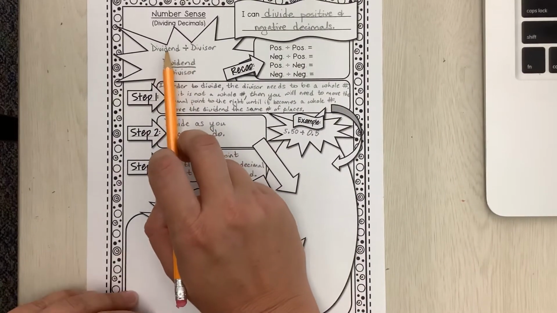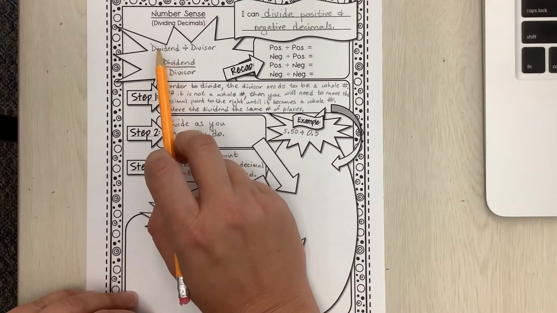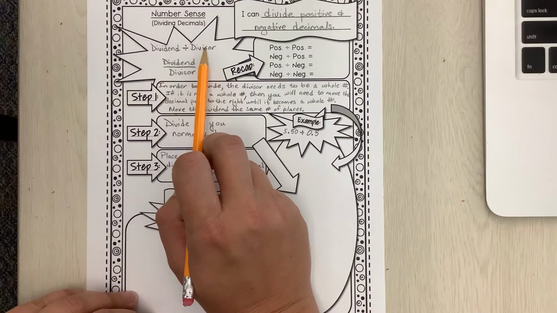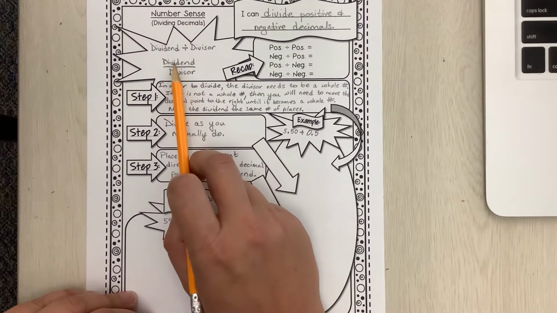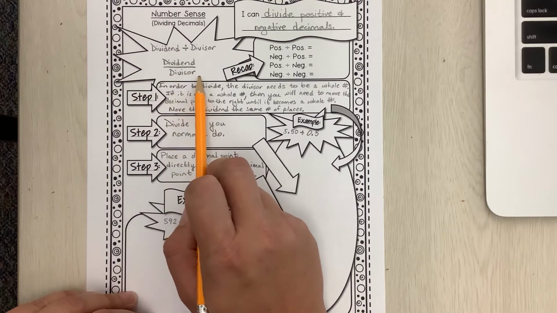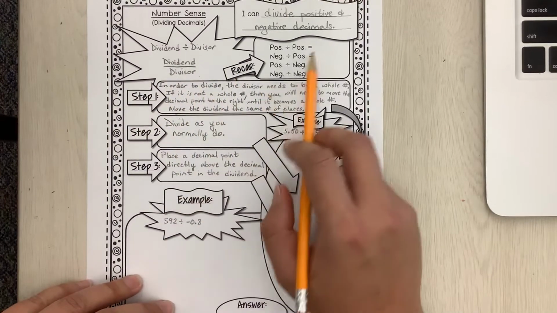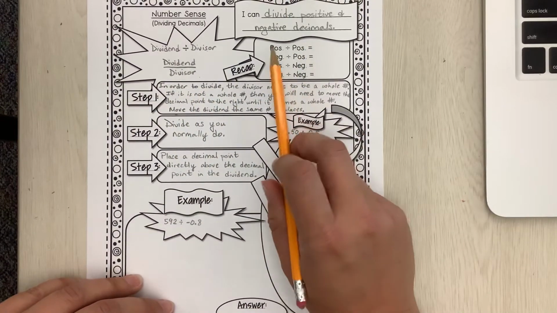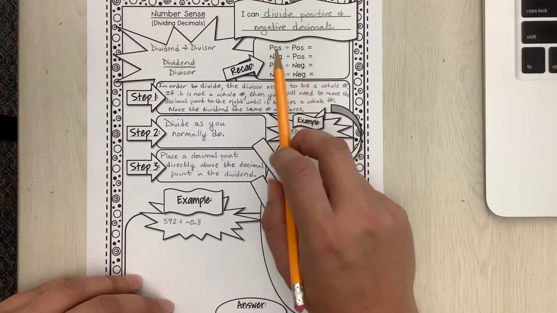Okay, so when we do division problems, it's the dividend divided by the divisor. Or another way to write it is like a fraction, dividend over divisor. So let's recap again. Hopefully we don't need to look this up in our notes, but you do have them if you do need to.